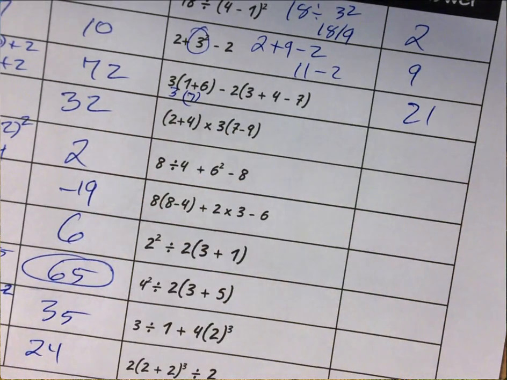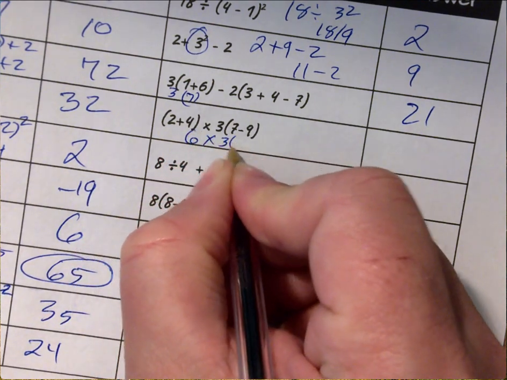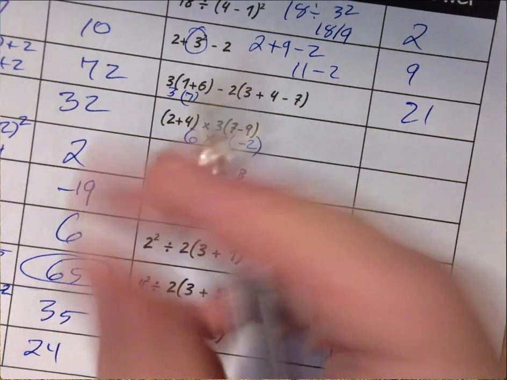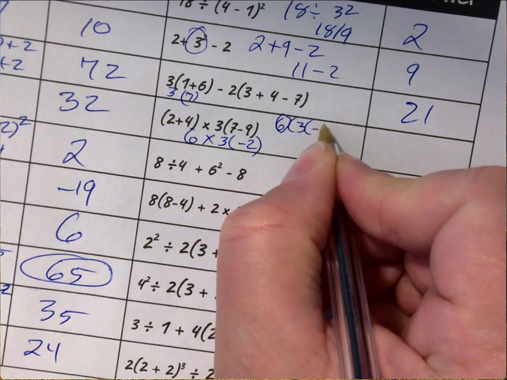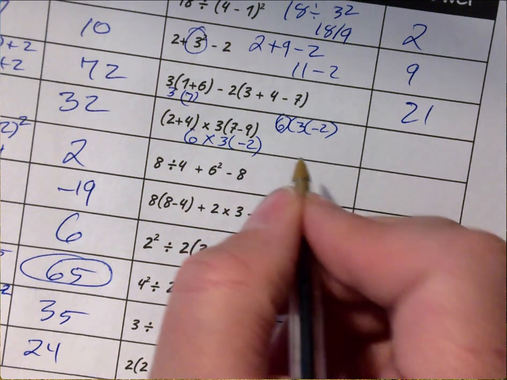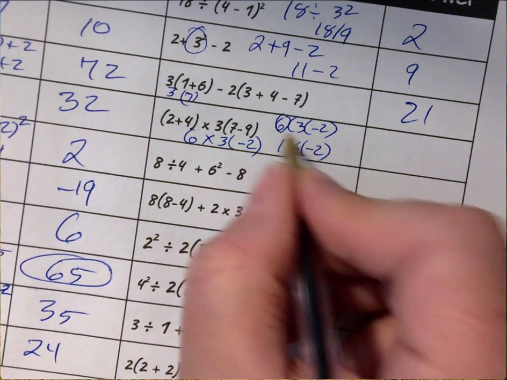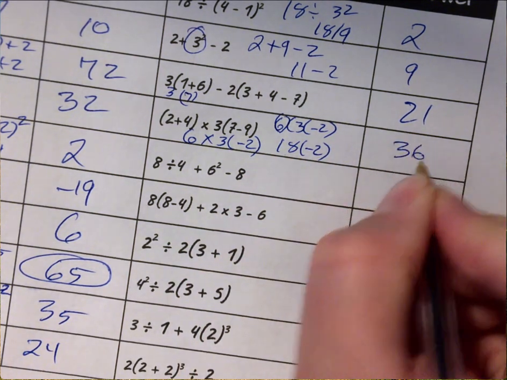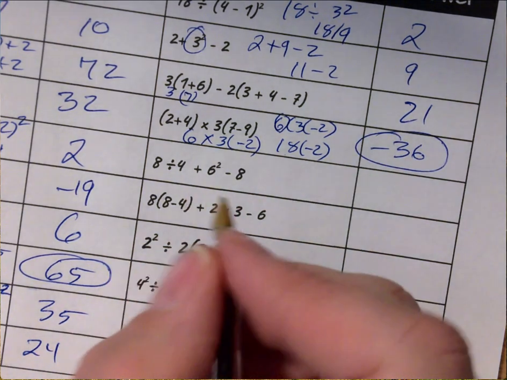So 2 plus 4 is 6. 6 times 3, whatever 7 minus 9 is. 7 minus 9 is a negative 2. So now we're going to multiply. 6 times 3 times negative 2. And we always work from left to right because that's the direction we read. 18 times negative 2. We got 18 because 6 times 3 is 18. 18 times 2 is 36. Positive times a negative is a negative, so that is negative 36.